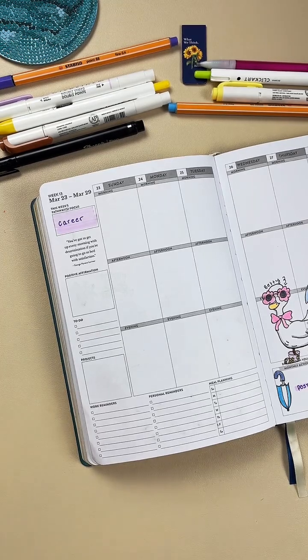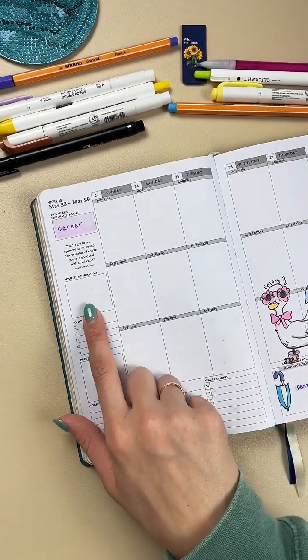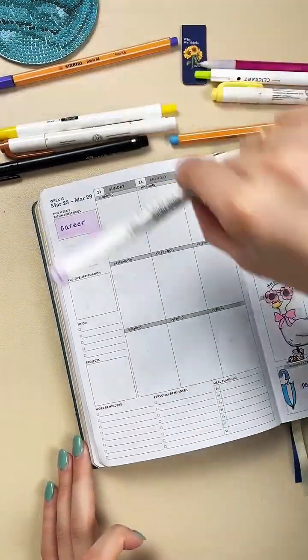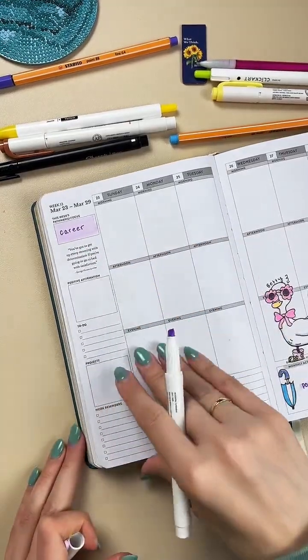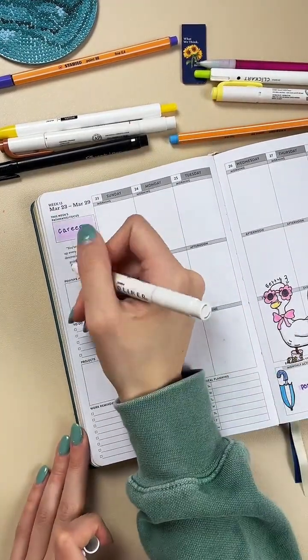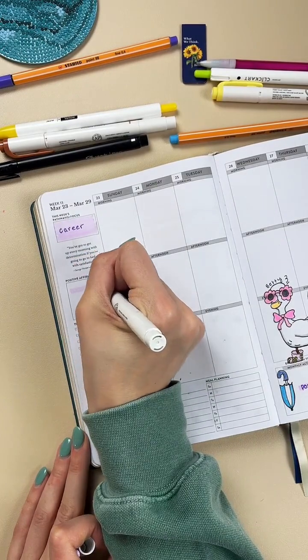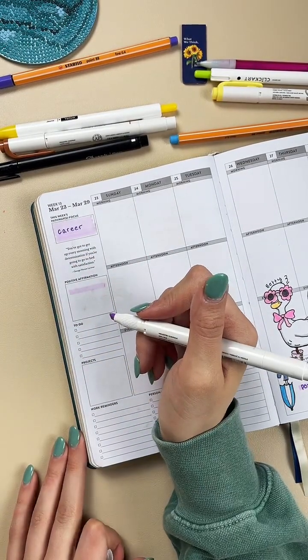So for this, I'm thinking we stick with the purple here. And so we are going to carry it over. I create freely and abundantly. What is everyone's positive affirmation this week?